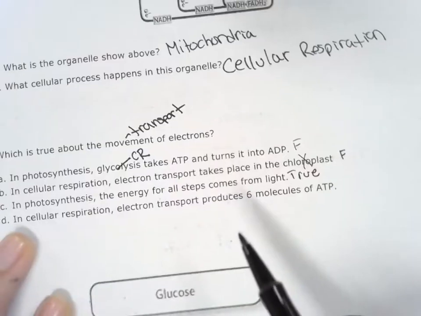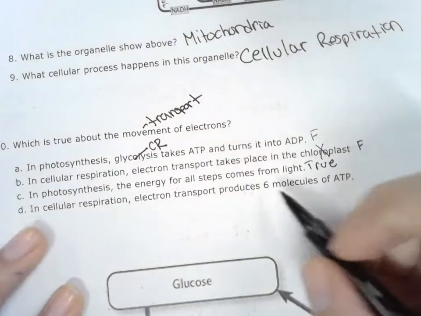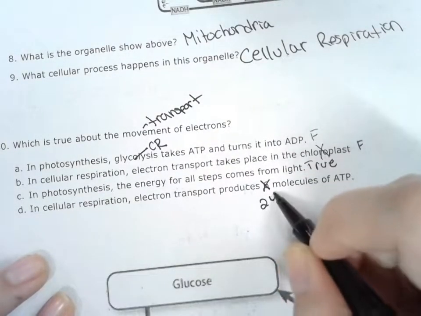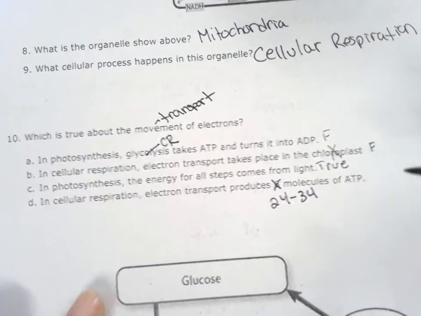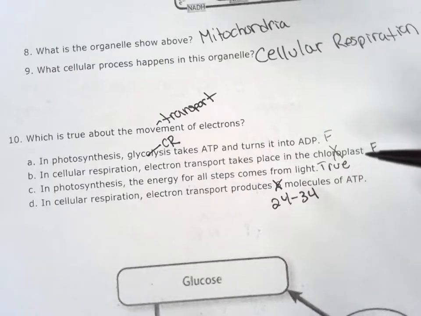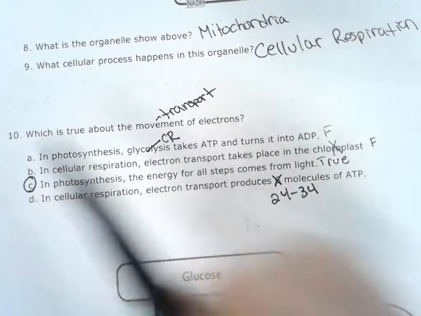D, in cellular respiration, electron transport produces 6 molecules of ATP. Well, no, it produces between 24 and 34 molecules. Remember, this is like the mother lode of ATP. It produces the most out of any process. So I'm left with answer choice C.